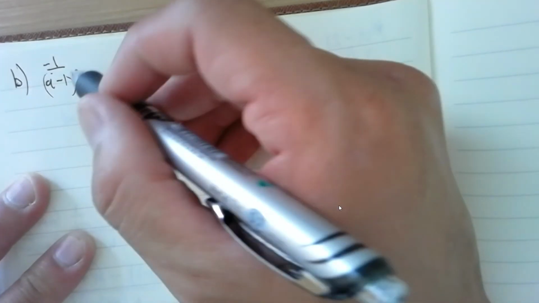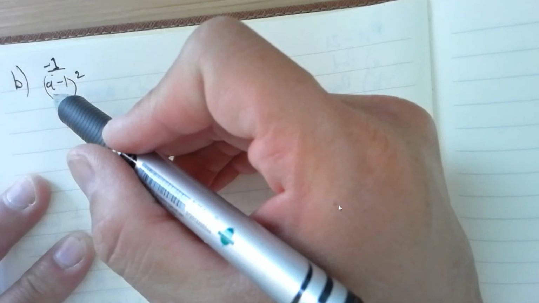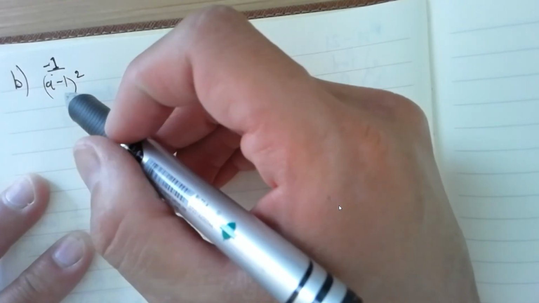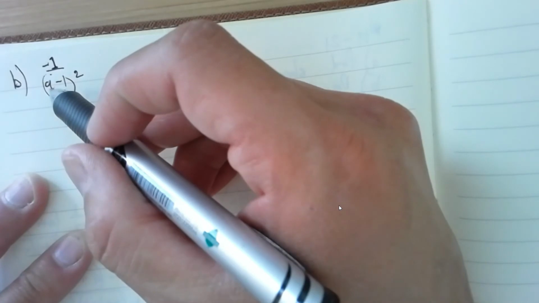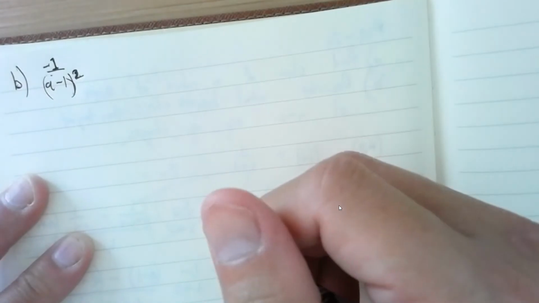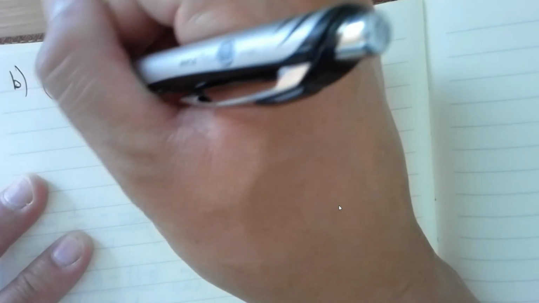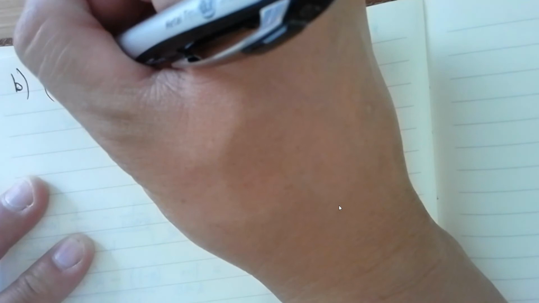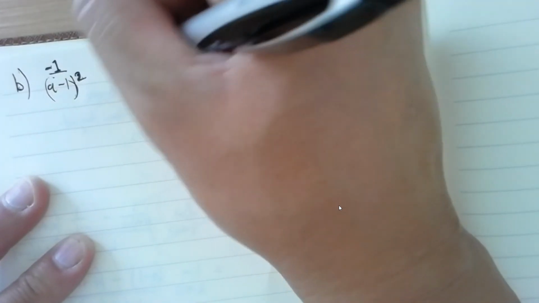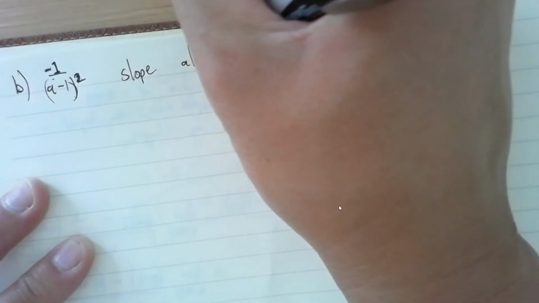If you think about it, no matter what my a value is, it could be a million, a negative million, since I have that squared thing going on here, it's always going to make the bottom positive. But since I have the negative number up the top, my slope will always be negative.